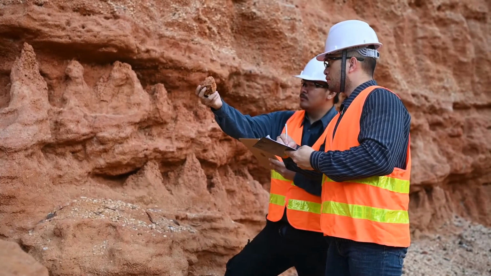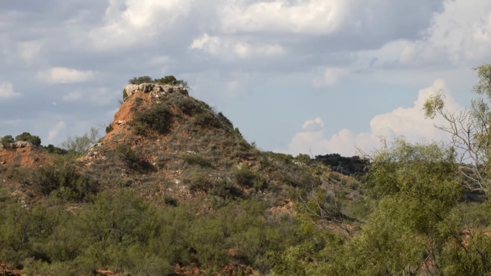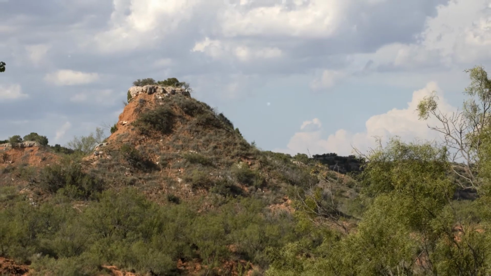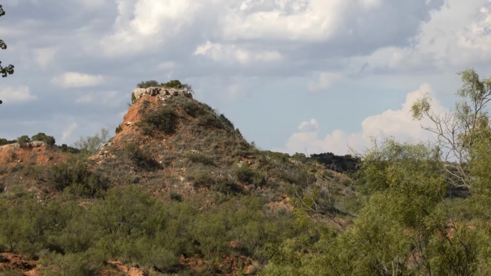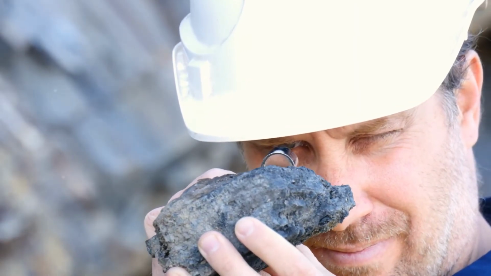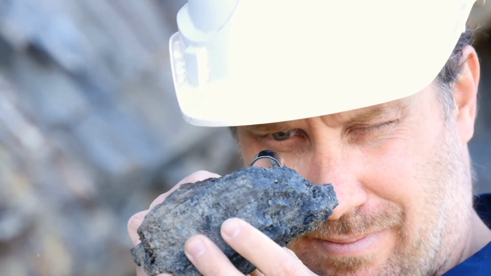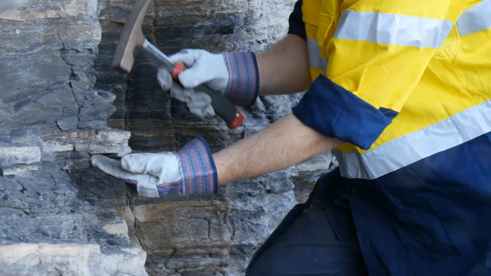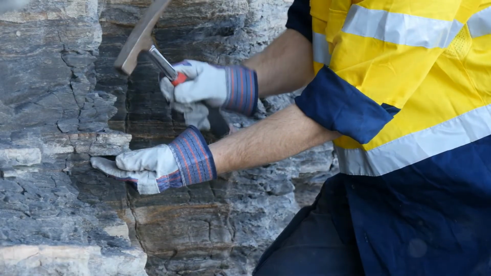Finally, we need to think about caprock. Caprock is a layer of rock that covers a deposit of oil or gas and traps it underground. These rocks need to be non-porous and have low permeability so they can hold the resources in place until they are extracted. An example of a caprock would be shale, which doesn't let oil or gas escape easily.